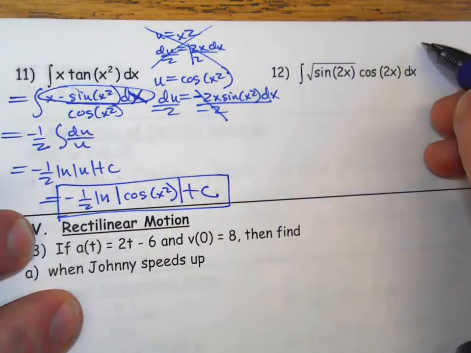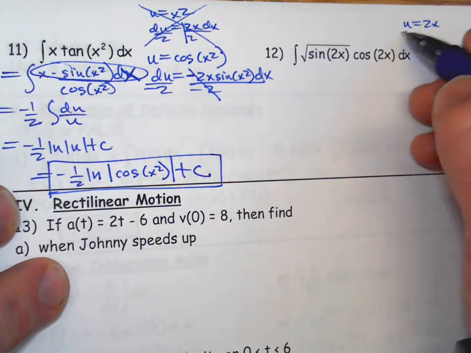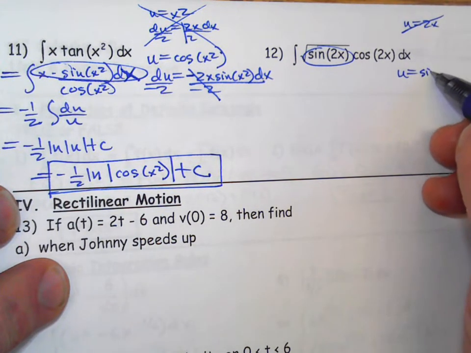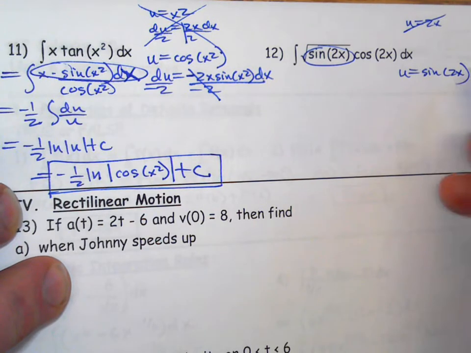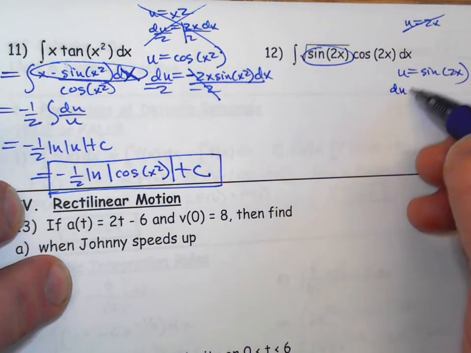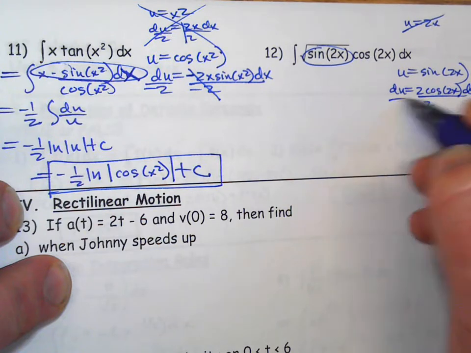Same thing, next one, you might say u equals 2x, and then you're going to realize, oh man, there's another layer. So instead, we pick u equals sine 2x. So usually you're trying to pick the full thing that's inside something else, even if there's something else inside of it. du equals 2 cosine 2x. Derivative of sine 2x is cosine 2x, and the derivative of what's inside is 2. Chain rule. Don't want the 2.